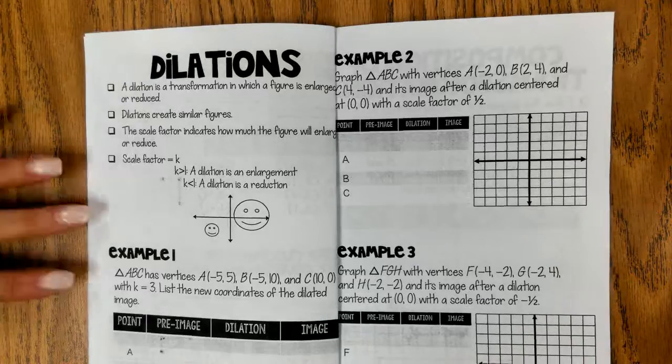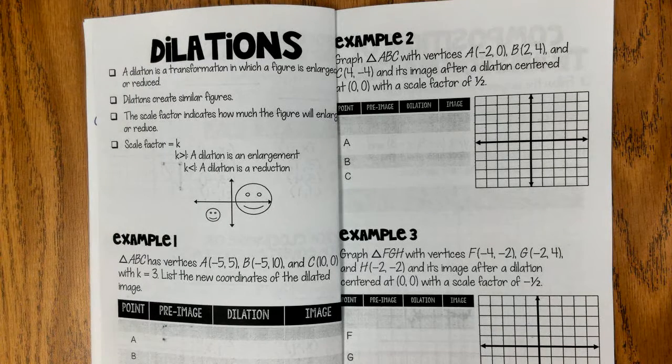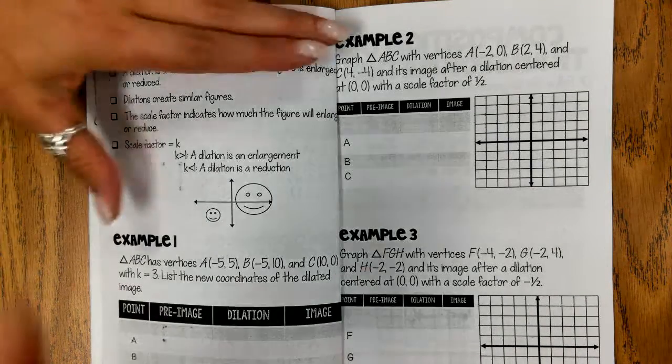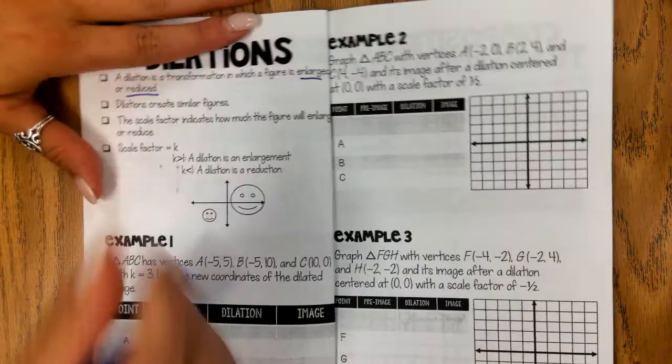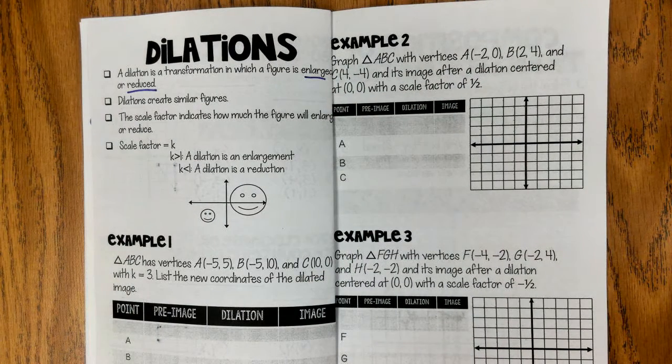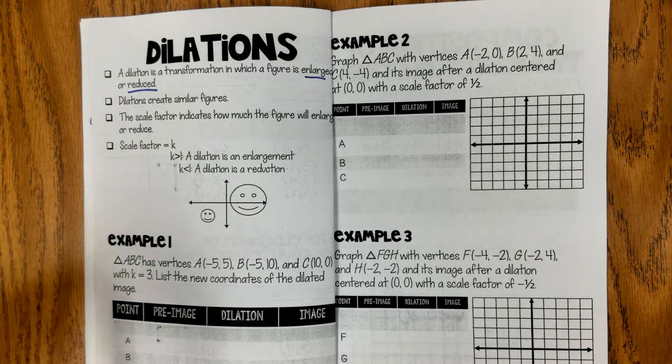Okay, so again, a dilation is a transformation in which the figure is enlarged or reduced. If it's enlarged, that means it's made bigger. If it's reduced, it's made smaller. And it stays the same congruency. The only thing that's changing is the size of it.